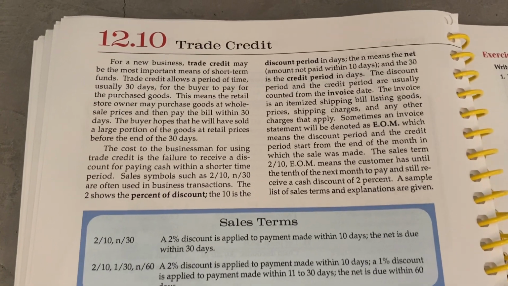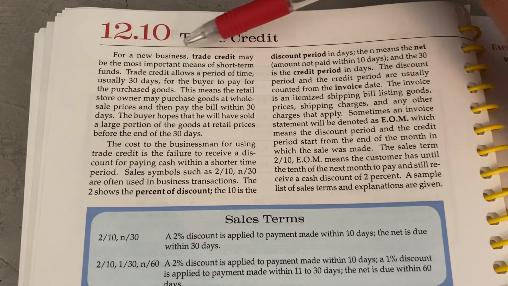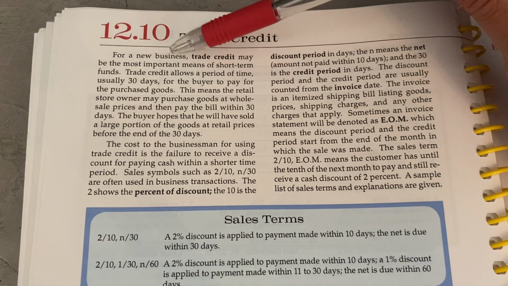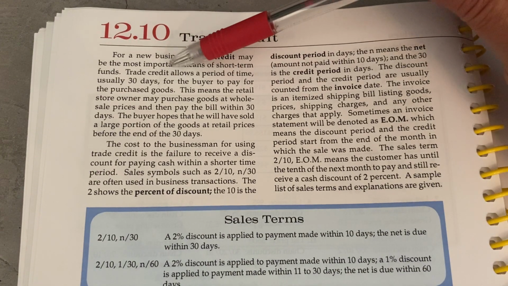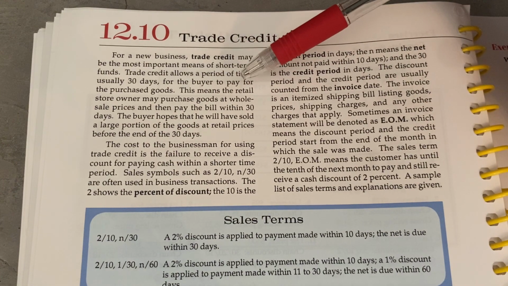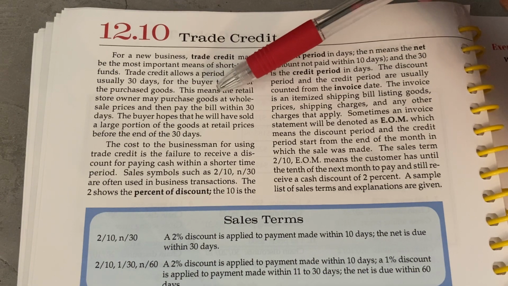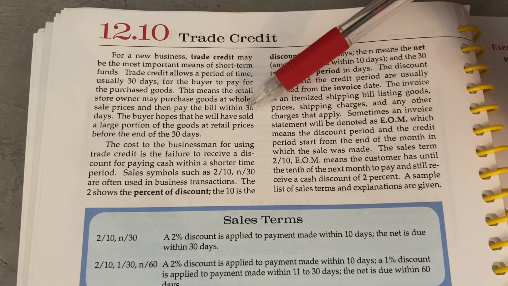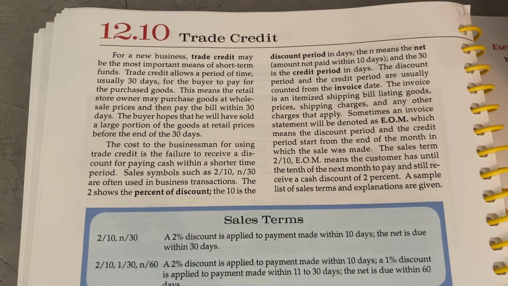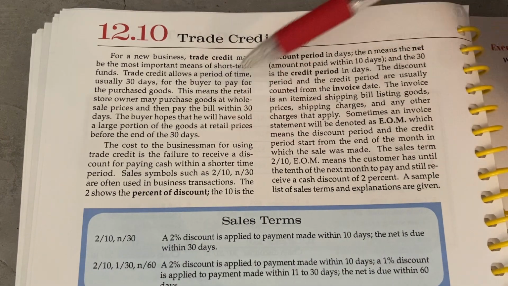Let's look at some of these terms here. So the trade credit may be the most important means of short-term funds. Trade credit allows a period of time, usually 30 days, for the buyer to pay for a purchased good. This means the retail owner may purchase goods at a wholesale price and then pay the bill within 30 days, okay? The buyer hopes that he will have sold a large portion of the goods at the retail and pay him before the 30 days.